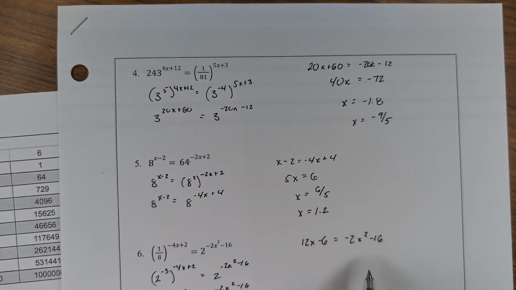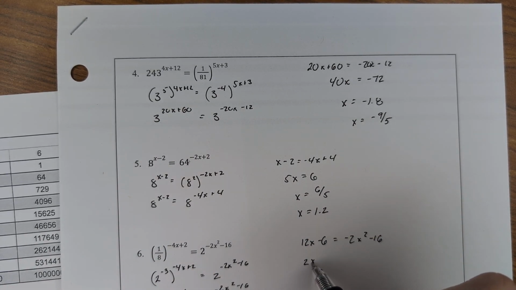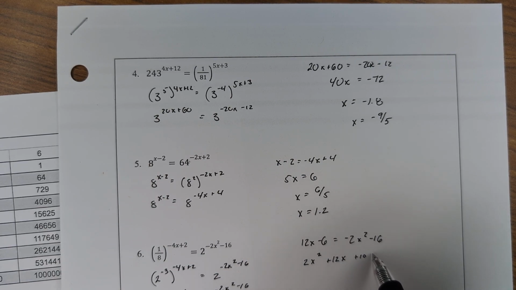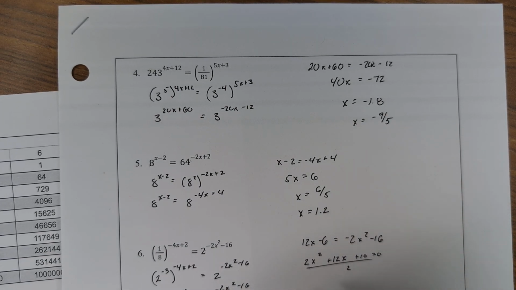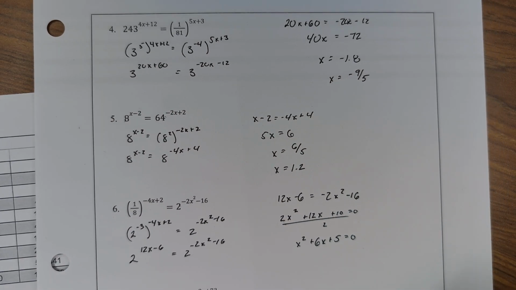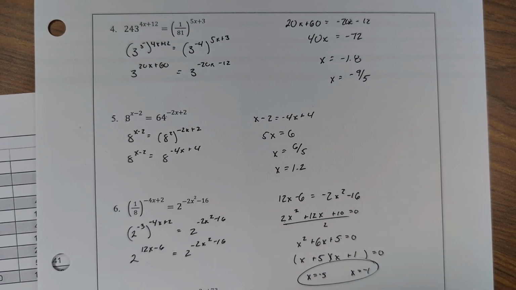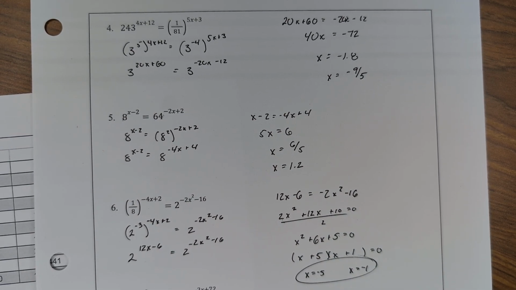In this case, we have a quadratic because of the x squared term, so we need to move everything to one side. I'm going to bring everything to the left because that's going to make my x squared positive, then the 12x, and then it's going to be plus 10. Now, all of these coefficients are even, so I can divide everything by 2, and that makes my math a little bit easier. I'm going to solve by factoring. If you want to do the quadratic formula, that's also fine. Two numbers that multiply to 5 and add to 6 are 5 and 1. Remember, your solutions are the opposites of your factors. So this equation has two solutions, negative 5 and negative 1.